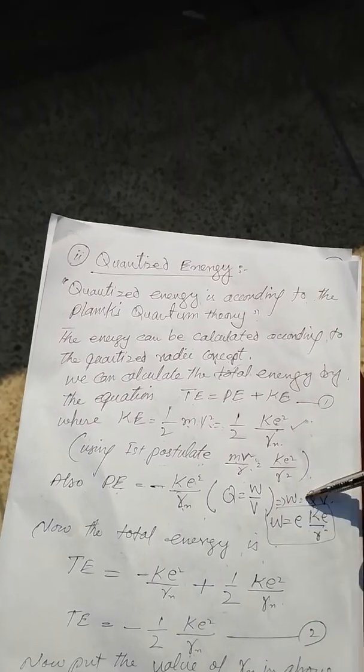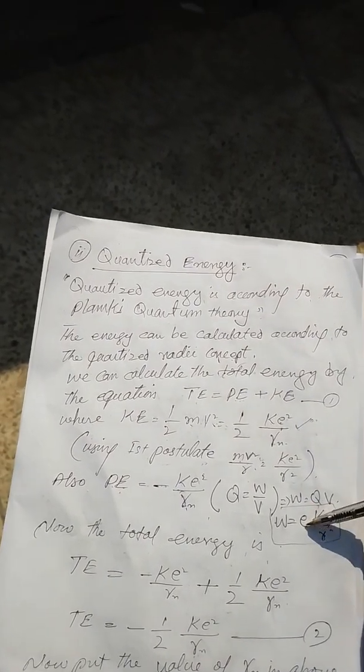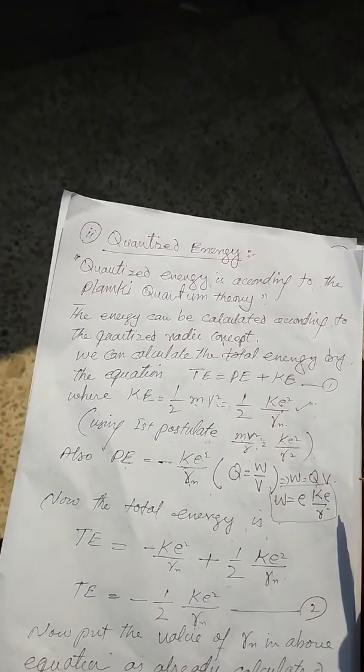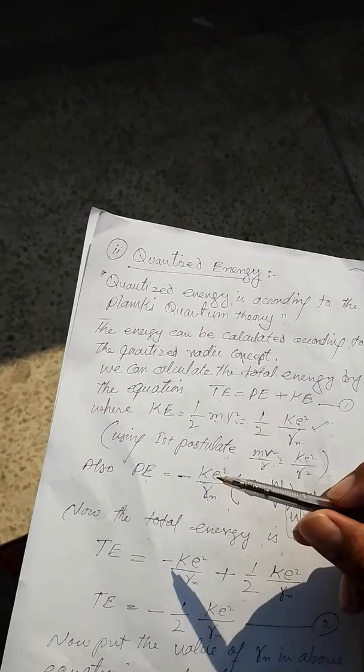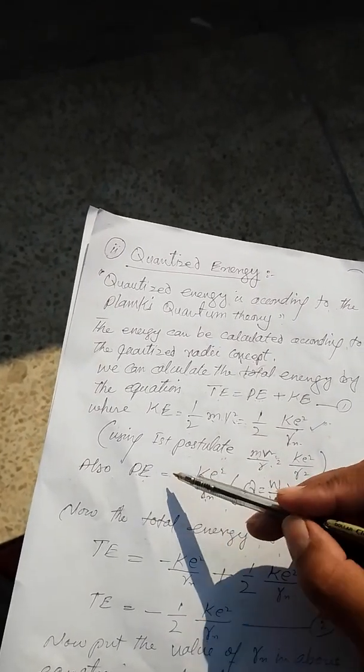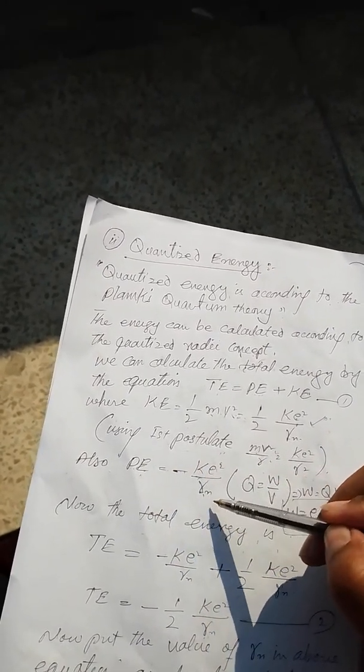Using these concepts, we know that W is equal to Q into V. Instead of Q, we will put here e, the symbol of charge, and V is the electric potential, which has the value Ke divided by R. So using this, work done is equal to potential energy. We can have potential energy as minus Ke square over Rn.